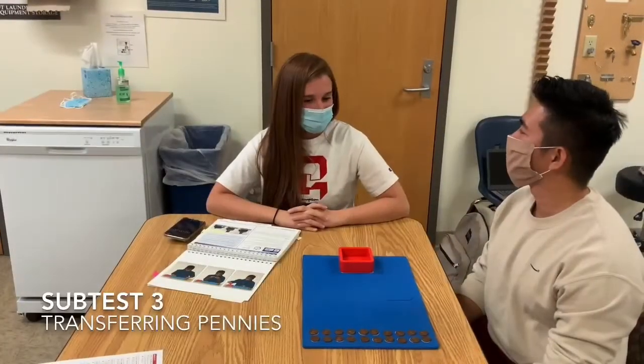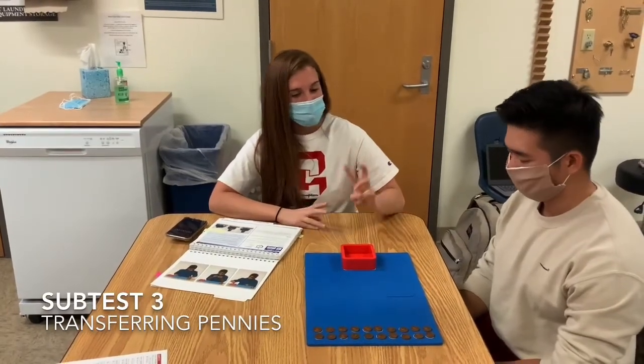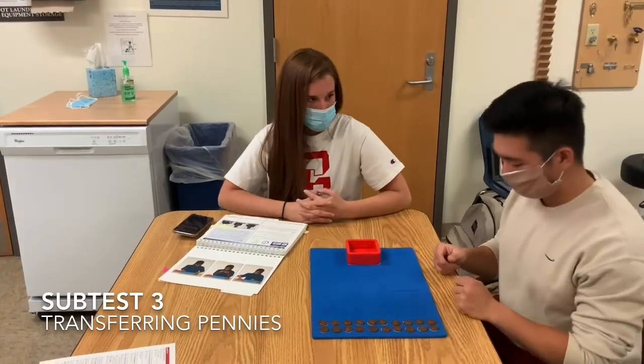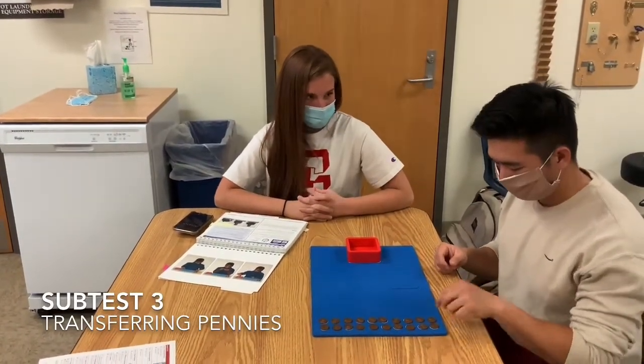Let's practice before we begin. Can you try to do the task 3 times by putting 3 pennies into this red bin? Ready? Begin.